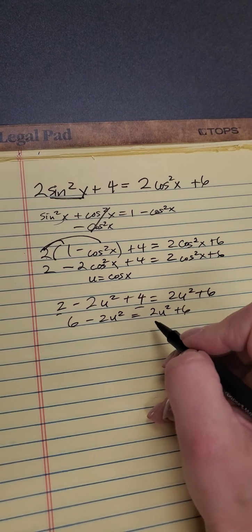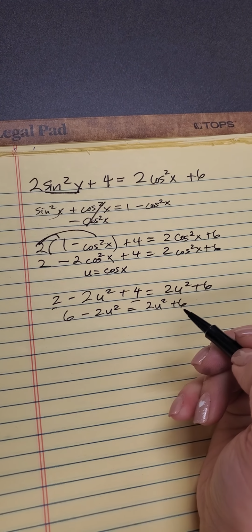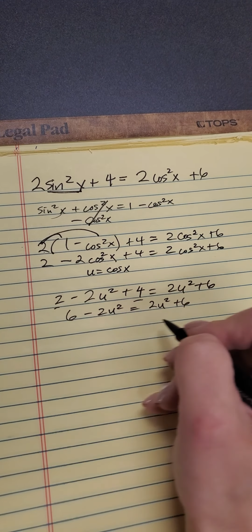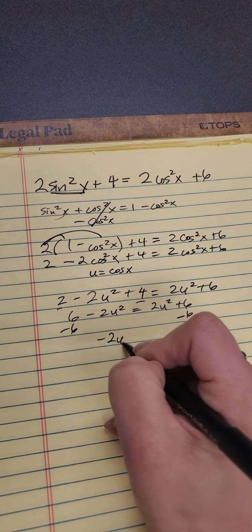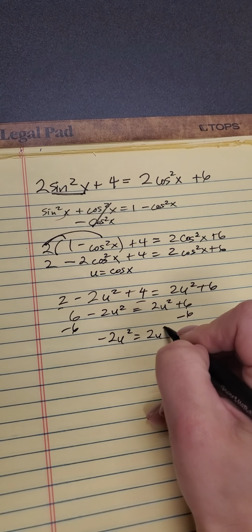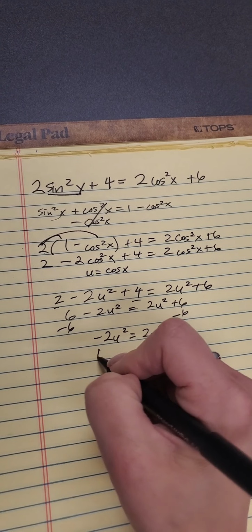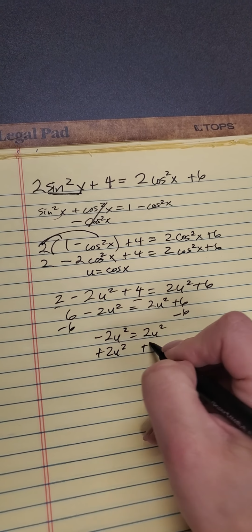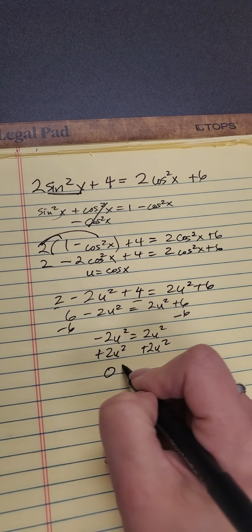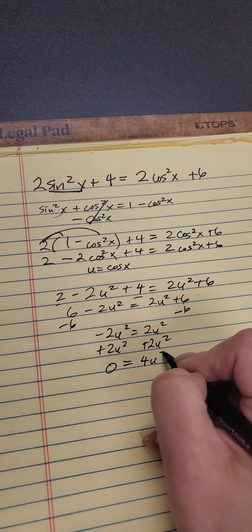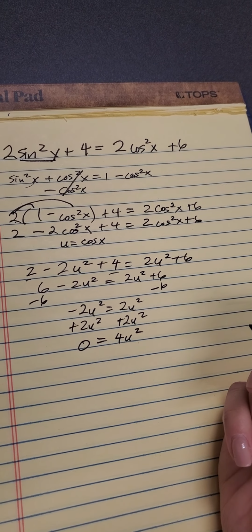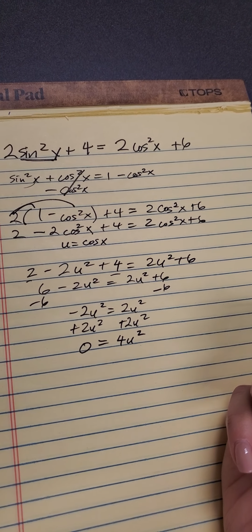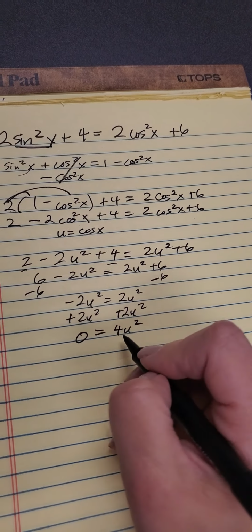All right, getting things together, I will move this over. Again, either way we could do this. Let's move the 6 over. So subtracting 6, we get negative 2u squared equals 2u squared. I set it equal to 0, adding 2u squared on both sides: 0 equals 4u squared. We only have a quadratic term, and so similar to what we did on part B, a couple problems previous, we can just solve for u.